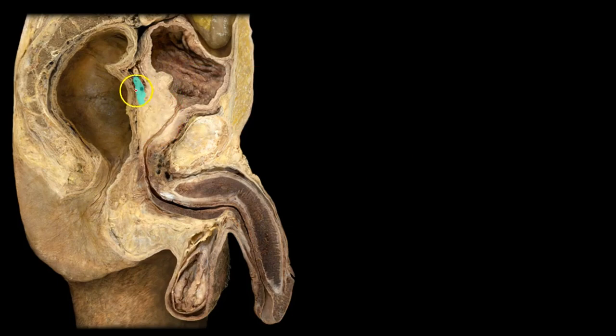Okay, look at this one. What is it? One more time, this is the bladder, right? So we have the bladder here, the urinary bladder, and then under the urinary bladder, we have the prostate gland.